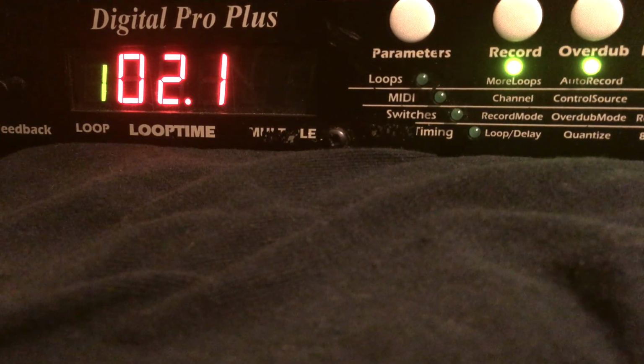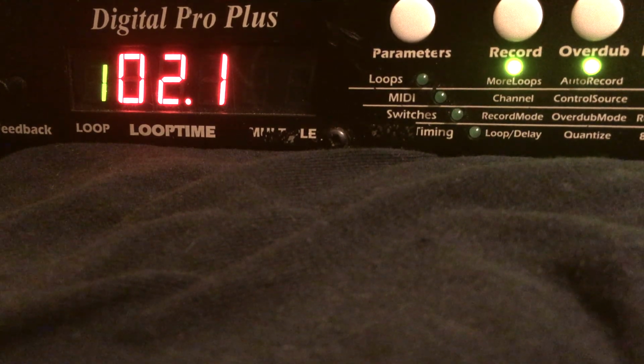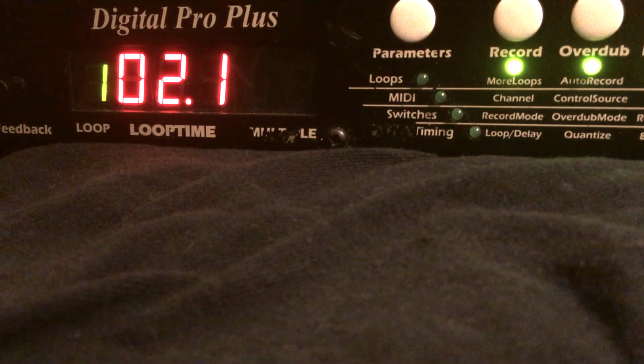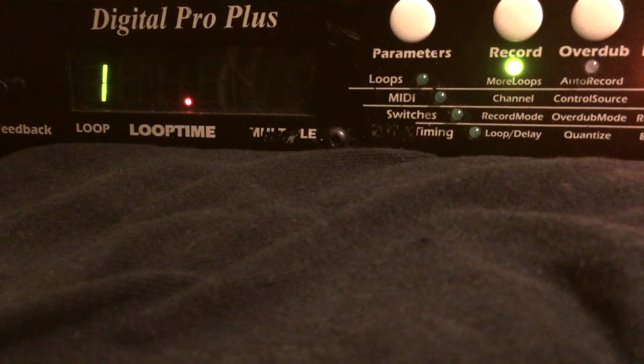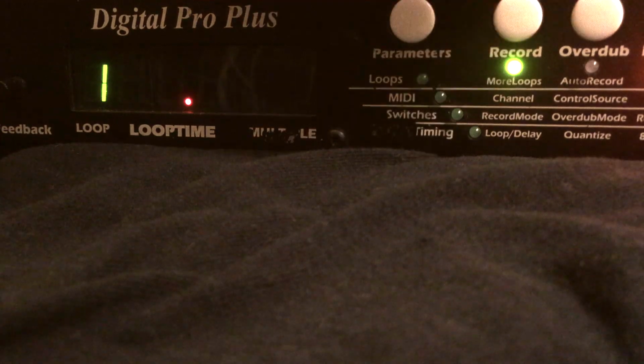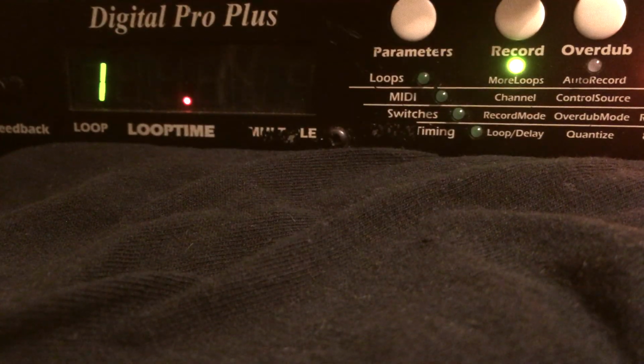Now again, you might really like that hard transition, but let's say you want to have the drone looping seamlessly without that hard cutoff. Reset the loop, record a new loop, and this time I'm going to end record with overdub. Bring my volume knob down, fade in with the volume knob on the guitar.